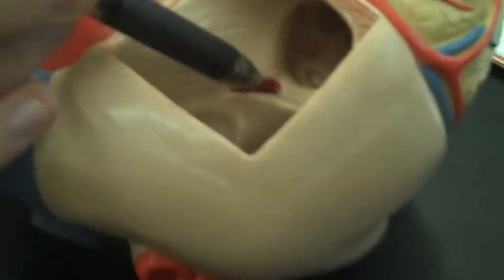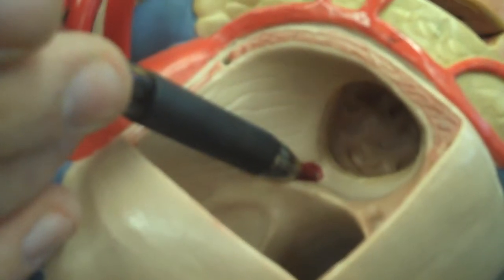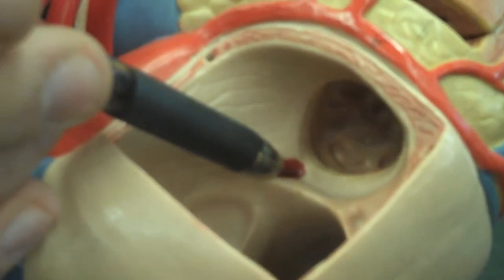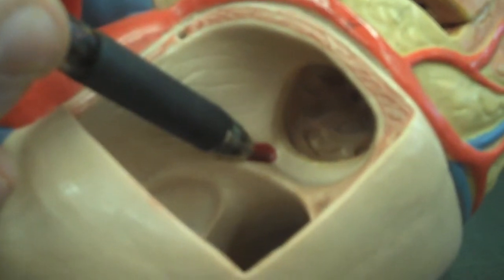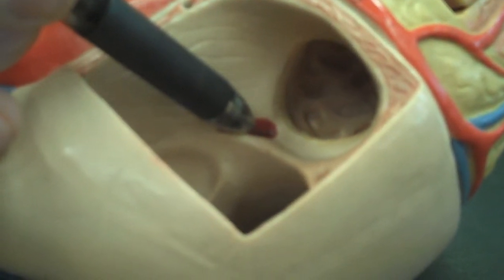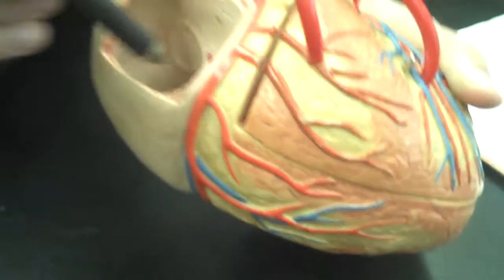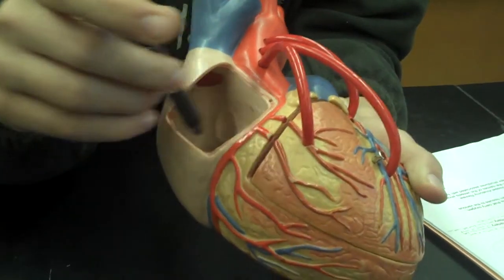Located right here, you can see this red spot. This is the opening of the coronary sinus, where blood from the circulation around the heart gets brought in. So all three of those regions, the superior, the inferior, and the opening of the coronary sinus, drain into the right atrium.